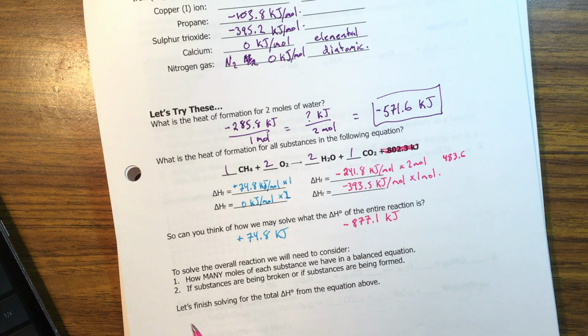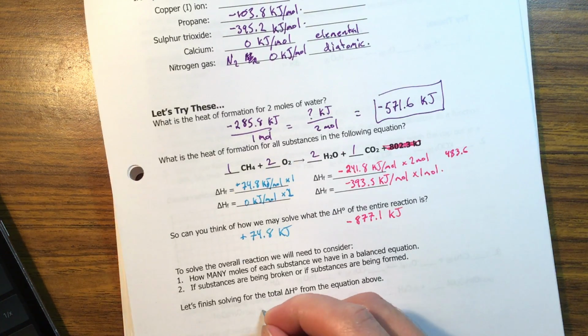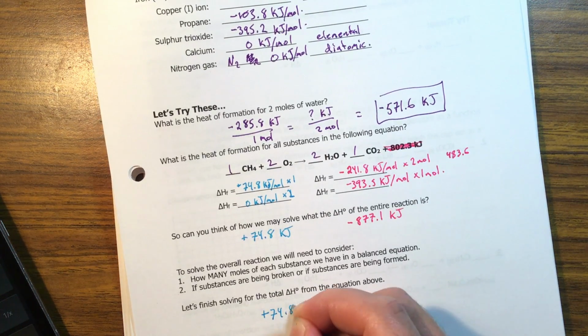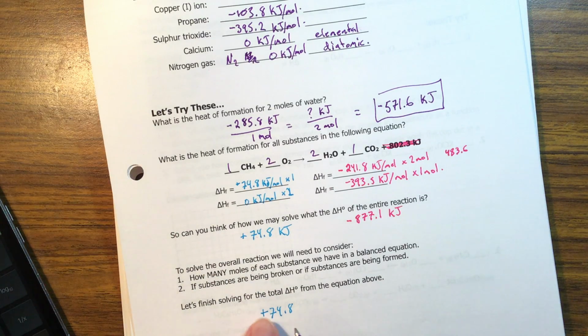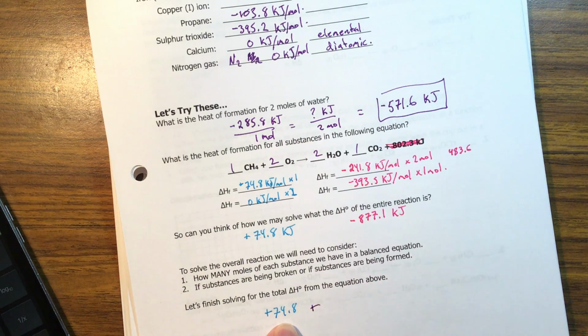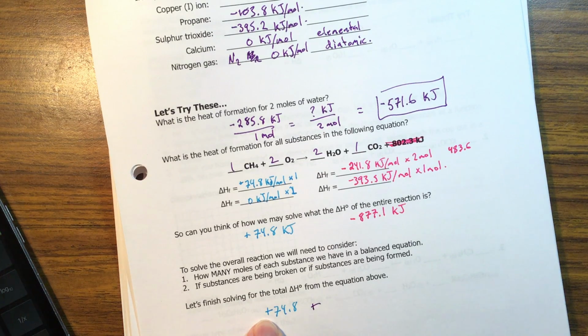All right, so let's finish our total delta H. To figure out our total delta H, we just add these two numbers together. We do plus 74.8. This is the amount of energy it took to break apart, so that's endothermic, so it's positive.